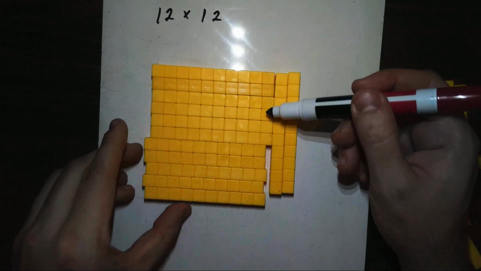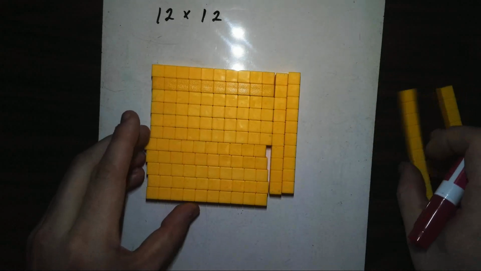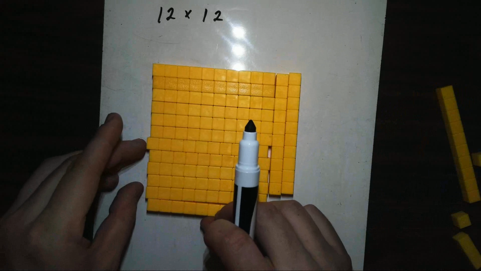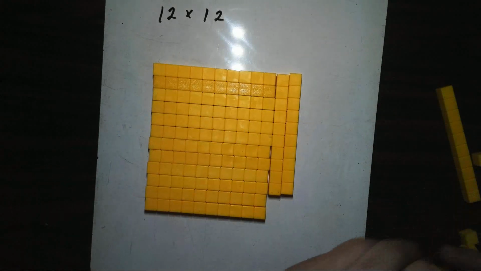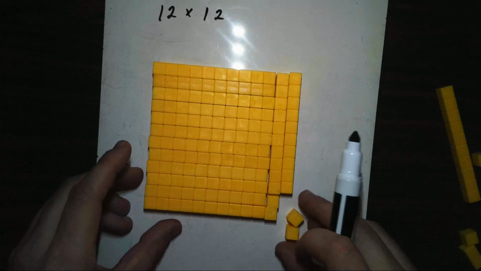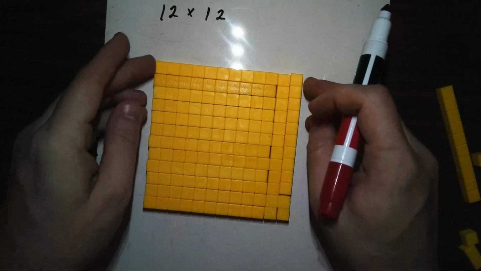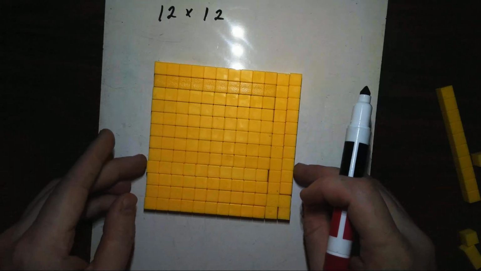So I've got 1, 2, 3, 4, 5, 6, 7, 8, 9, 10, 11, need one more. And then I'm going to need a few unit cubes to complete my array. So now I should have a 12 by 12 array.